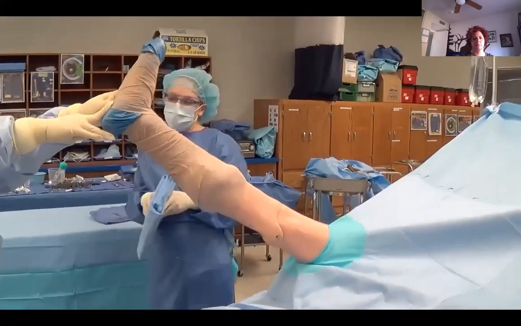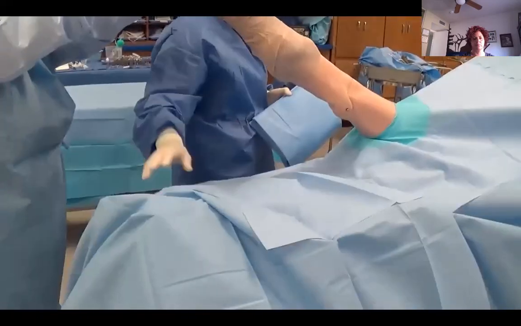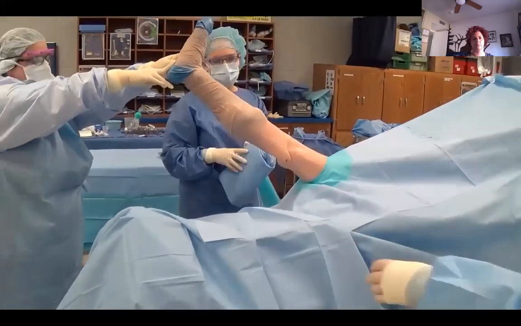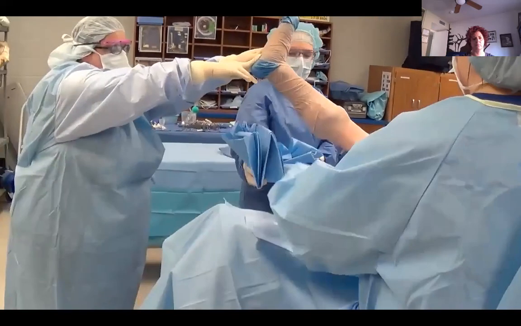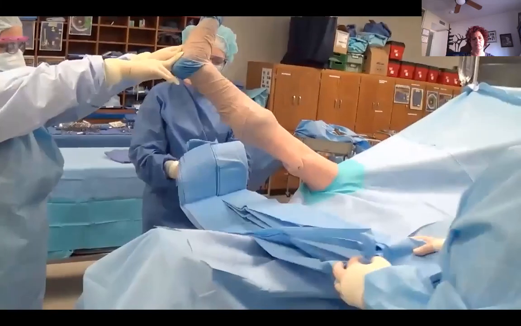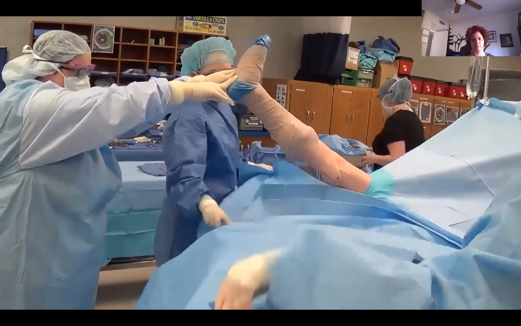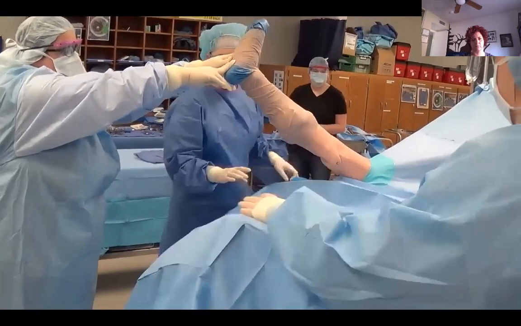Now, because in orthopedics, we tend to use a lot of heavy instruments that have sharp edges, a lot of times we will add an extra layer of reinforcement down here. So we'll add a 3/4 sheet. So again, we just open it up, cuff our hand, and extend that out over the foot of the bed.